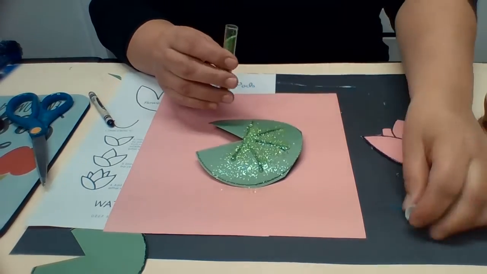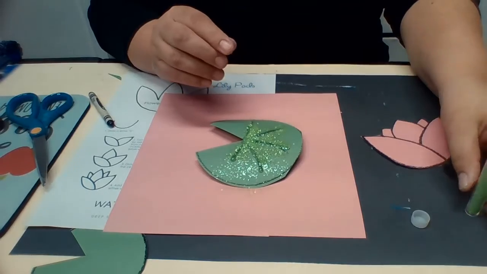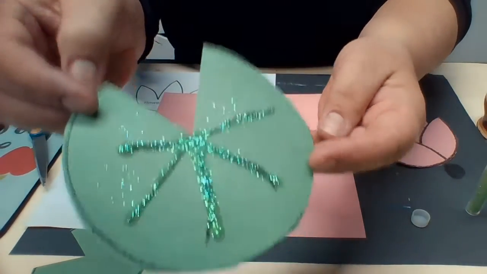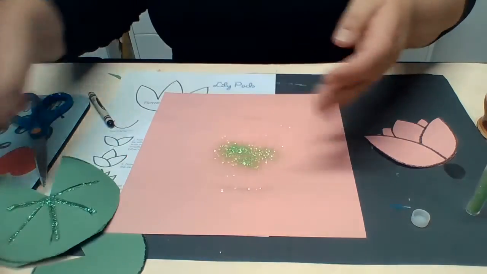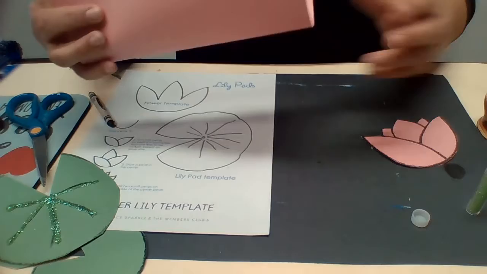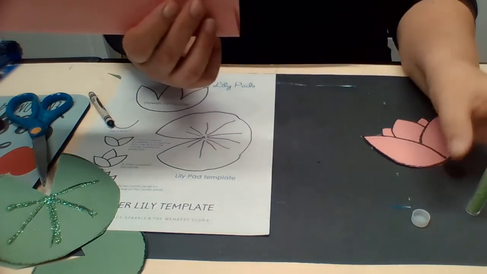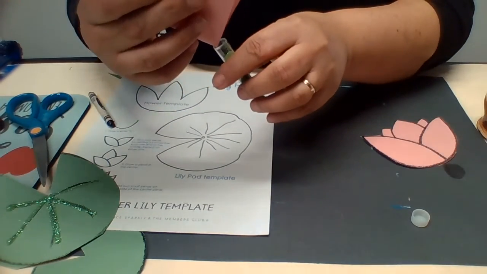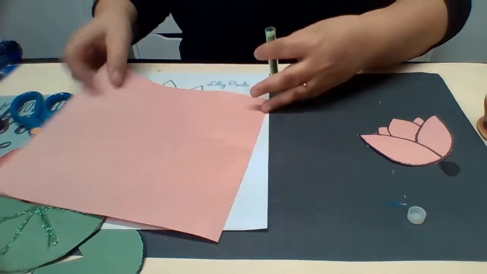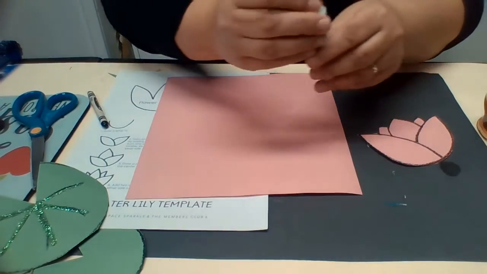Leave my cap open because I need to fill it back. Okay, so I have a glittery, glimmering lily pad. So now watch what I do to save this. I make it like a funnel and bring it back into the jar. There we go. I don't like to waste. Everything costs too much and we don't want to waste.